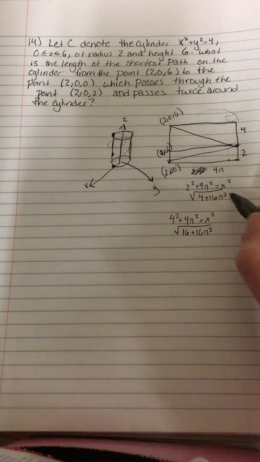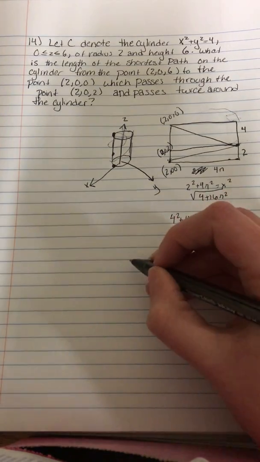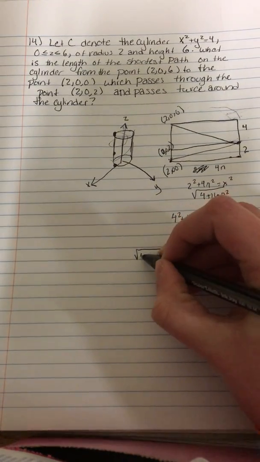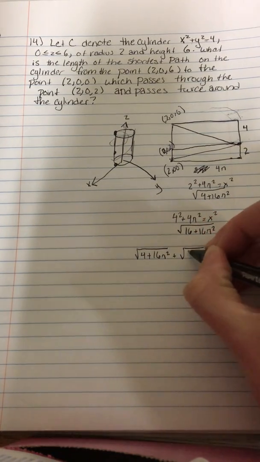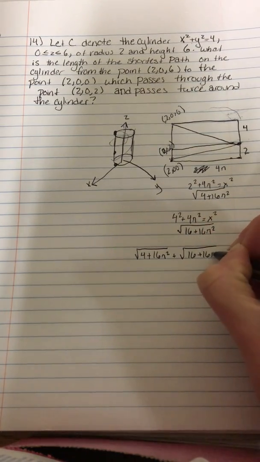So then the length of our entire path would just be these two added together, so then our final answer is the square root of 4 plus 16 pi squared plus the square root of 16 plus 16 pi squared.